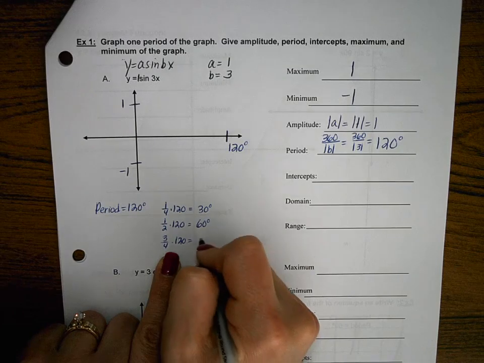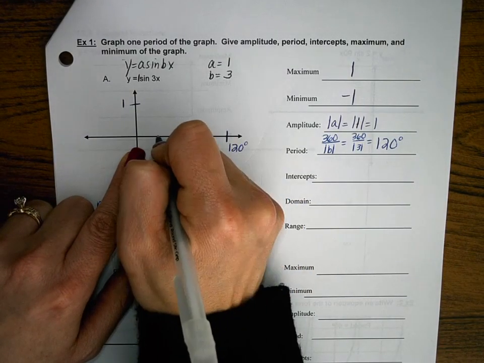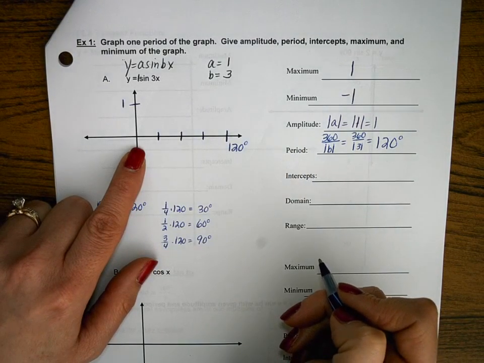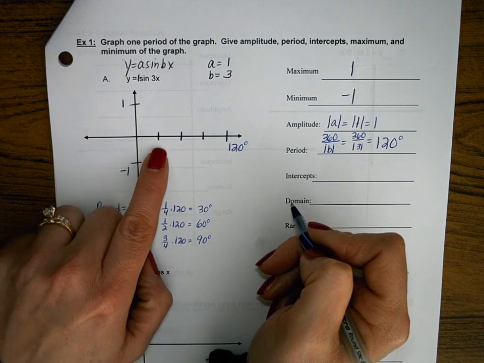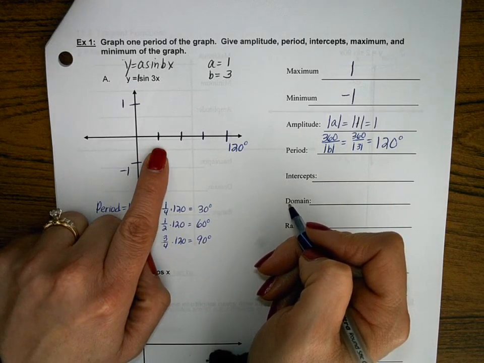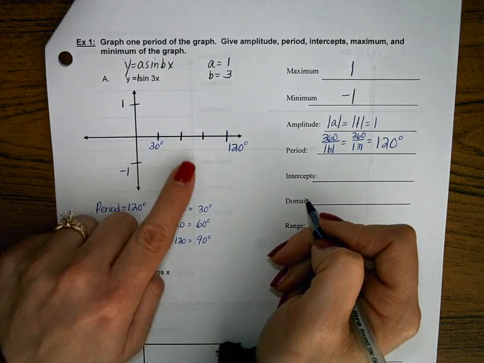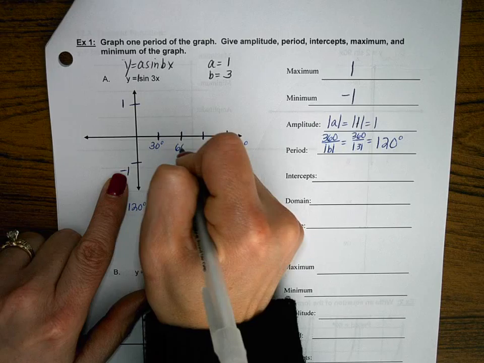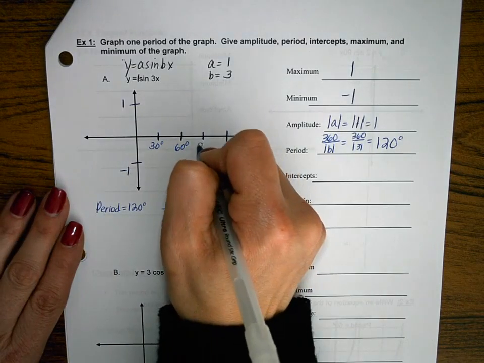What's 3/4 of 120? 90. Okay, so that means I'm going to go, there's halfway, there's 1/4 of the way, there's 3/4 of the way. Now what number is going to be underneath this first dash? 1/4 of the way there is 30 degrees. What's going to go under this halfway point? 60. What's going to go under this 3/4 of the way there? 90.